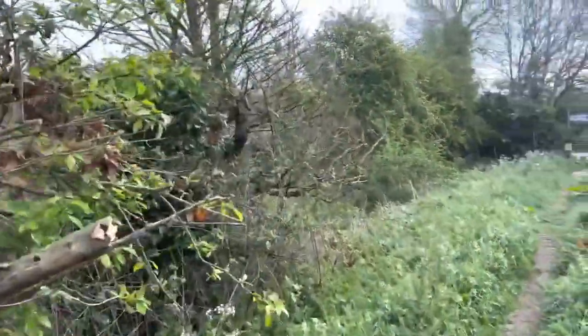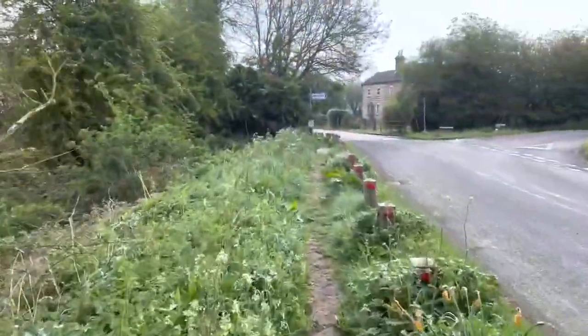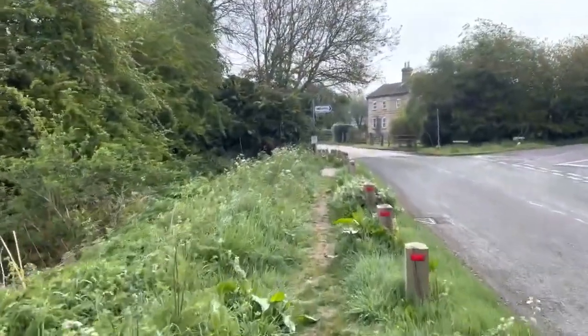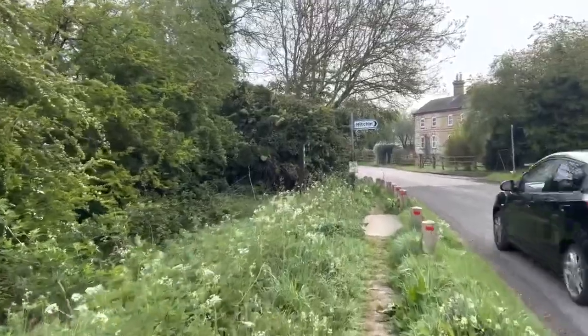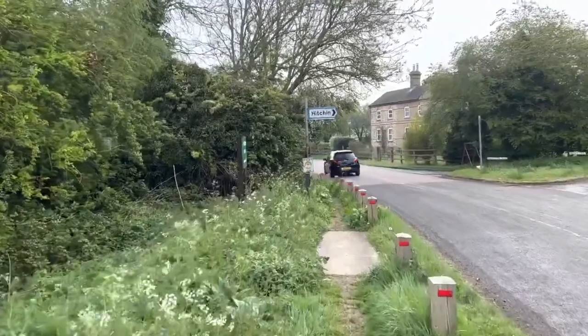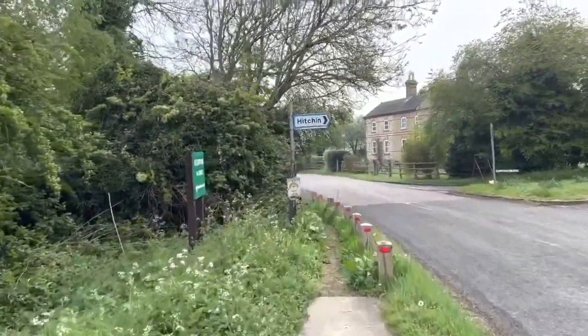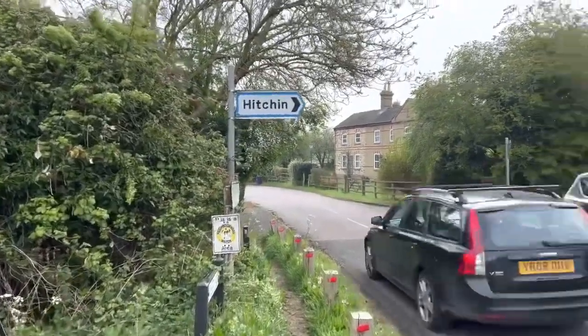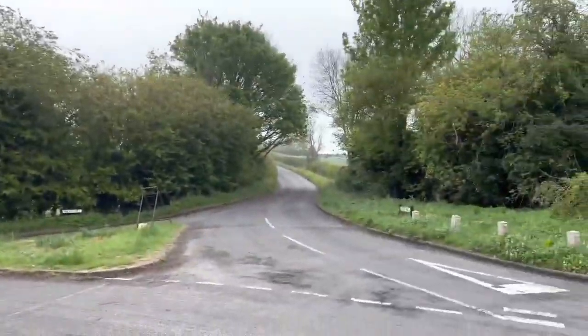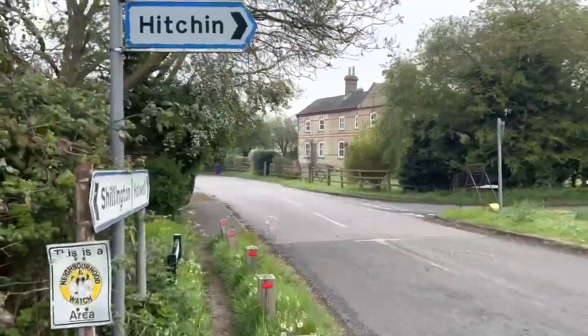Across the road. And back onto a regular footpath just here. I used to run up there back in the day.